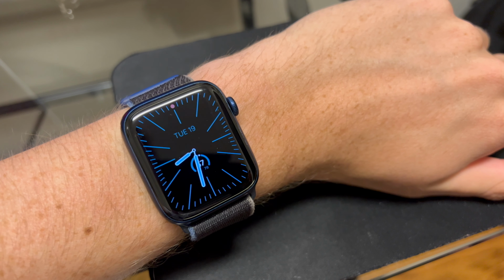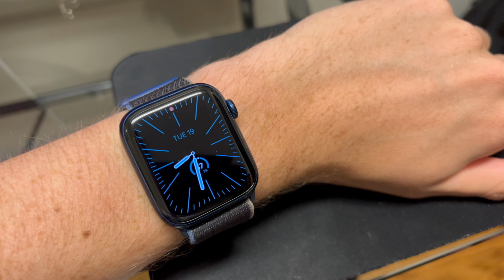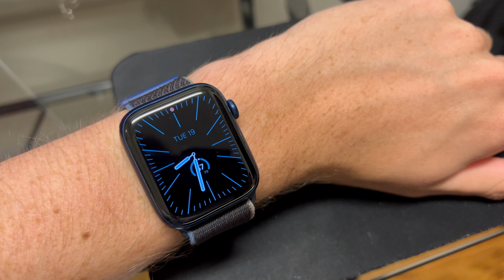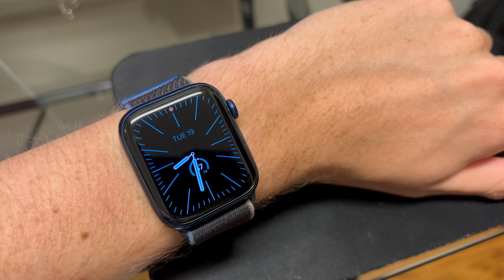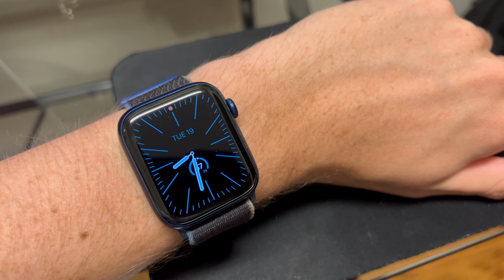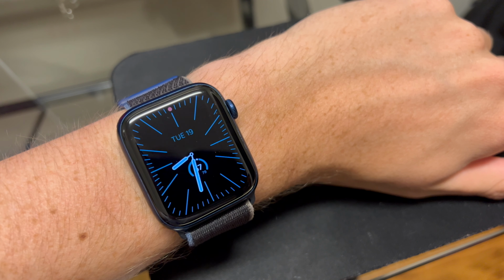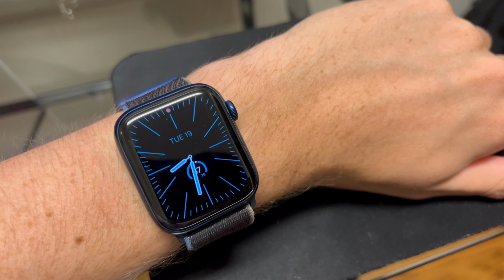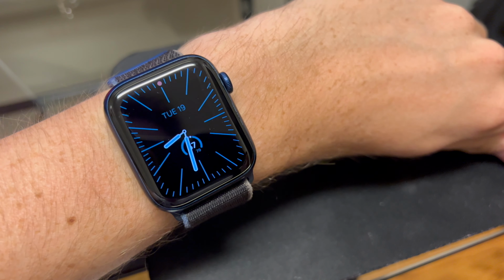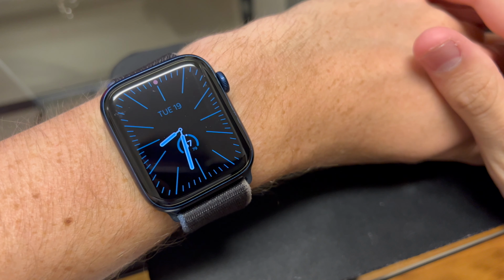Today on the channel, we're going to be taking a look at watchOS 10. So watchOS 10 has been recently released along with some other major releases by Apple, including iPadOS 17, iOS 17, and tvOS 17.